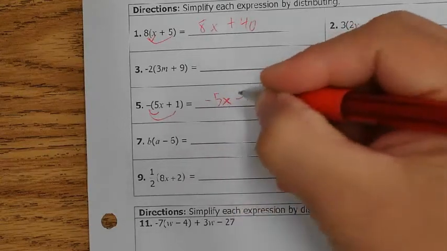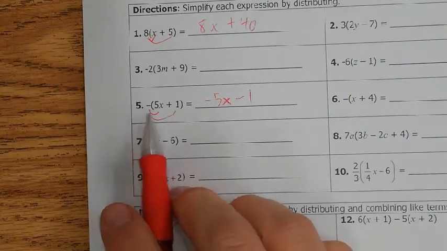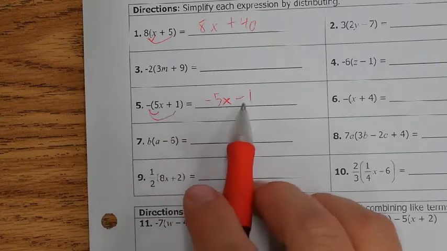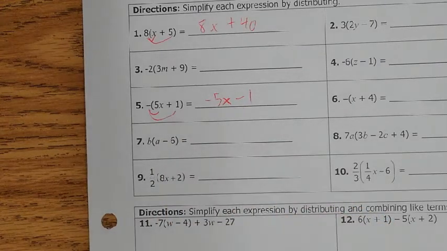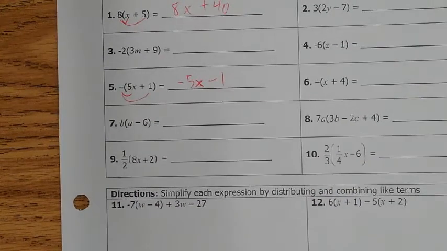Why would it be a negative? Because it's negative. What's a negative times a positive? Oh, I thought it was negative. Negative 5 times. Yeah. What about number 7?